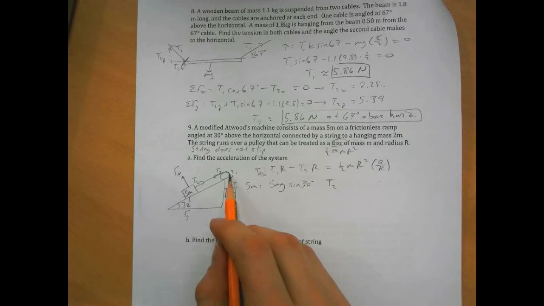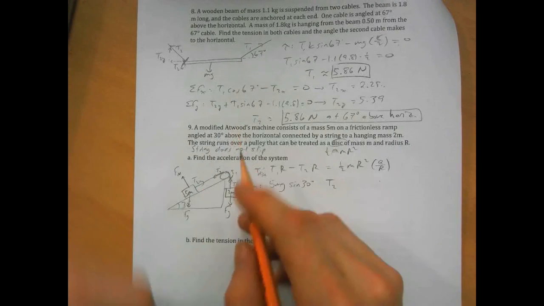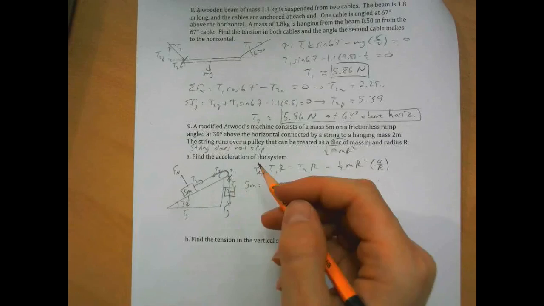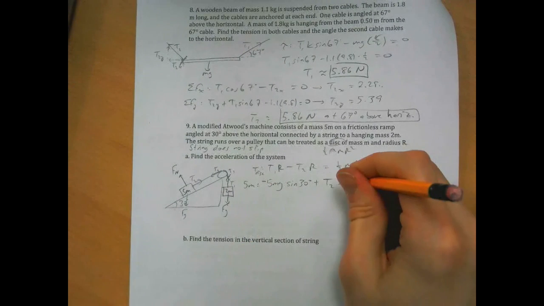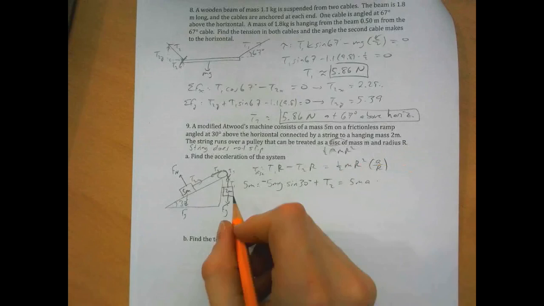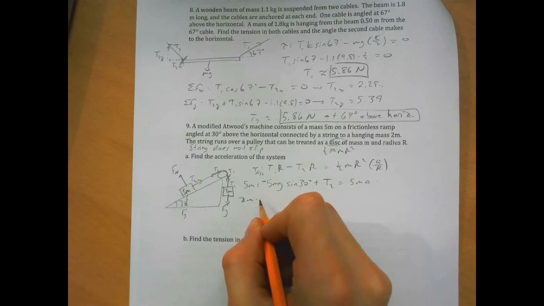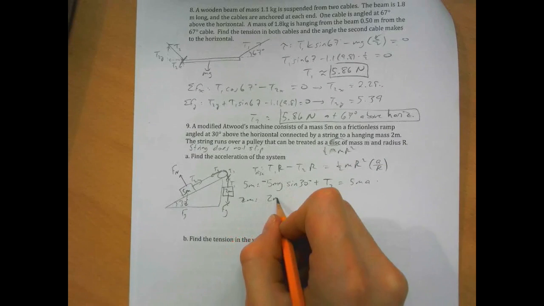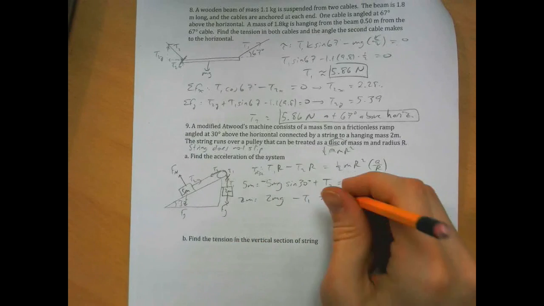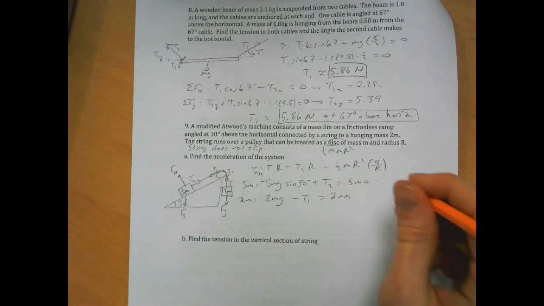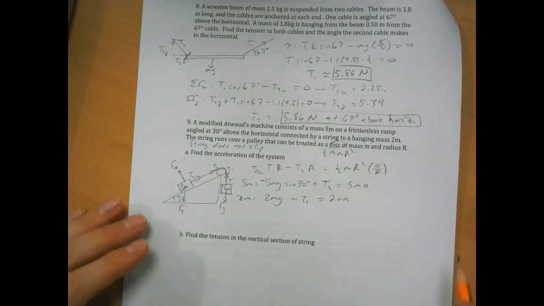T1 was pulling this way, which corresponds to this mass moving down and this mass moving up. So in this equation, T2 should be positive and the component of gravity should be negative. It's 5ma, and then the 2m. We have gravity going down, which should be positive, and T1 going up. That equals 2ma. Those are all of our equations.